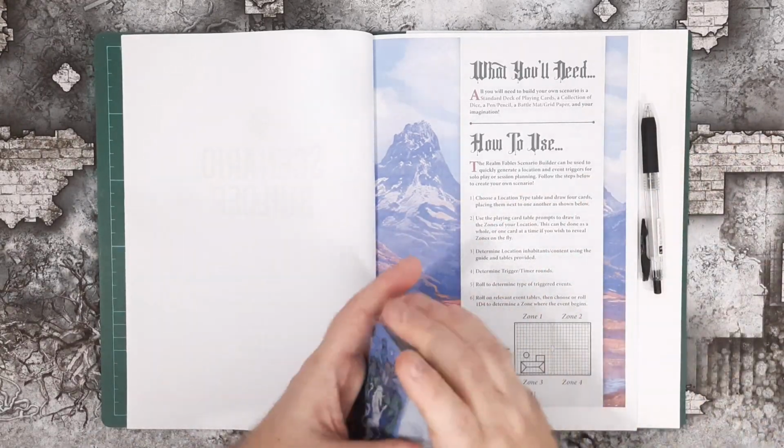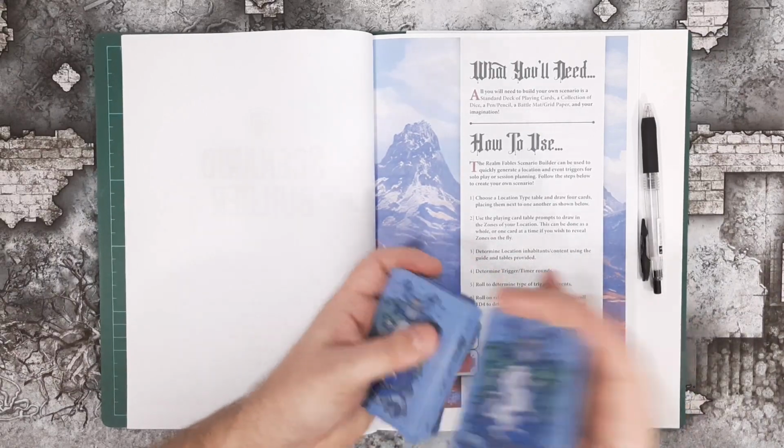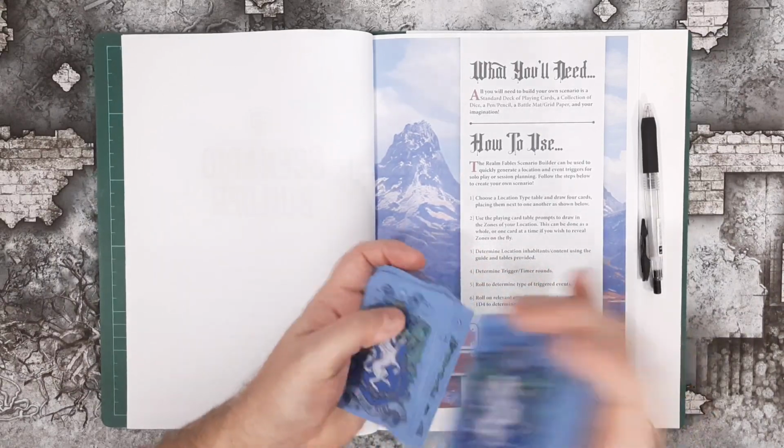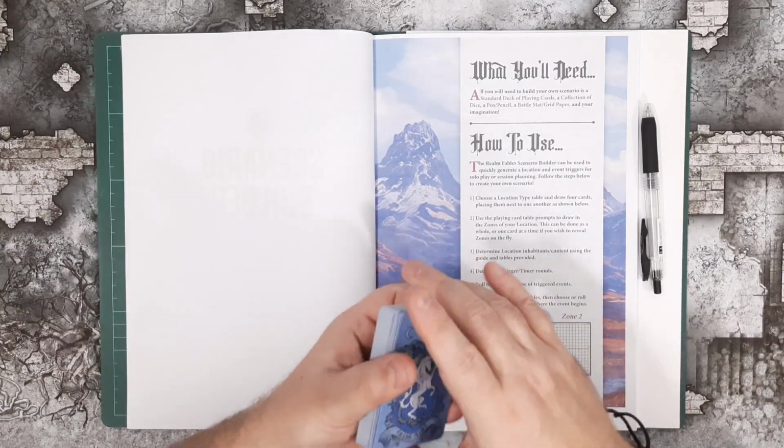Let's move that out of the way. Now, I'm not a very good shuffler. These could go everywhere. Dump, dump, dump. Right, so we're just giving these a quick shuffle. They have been shuffled a number of times before.